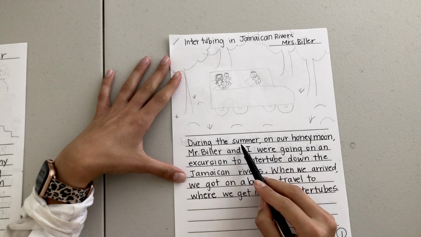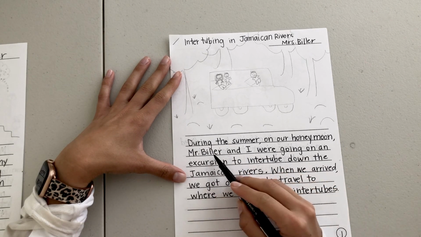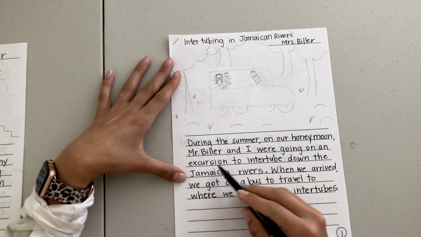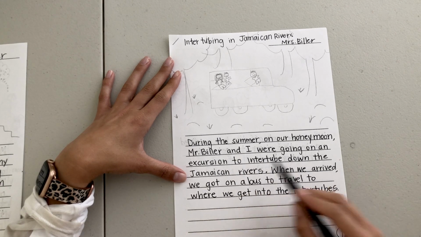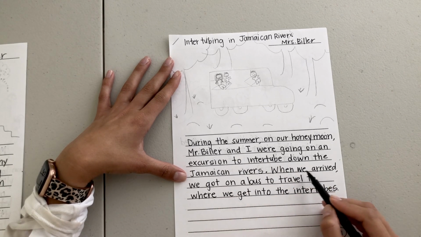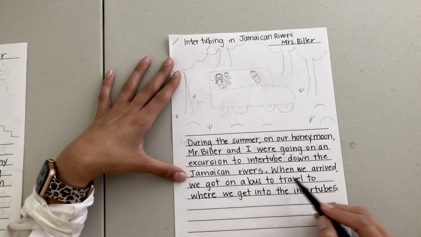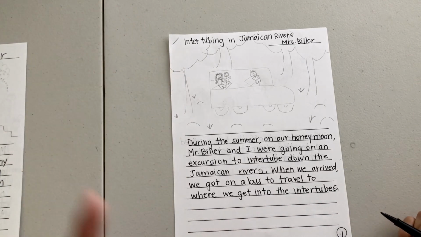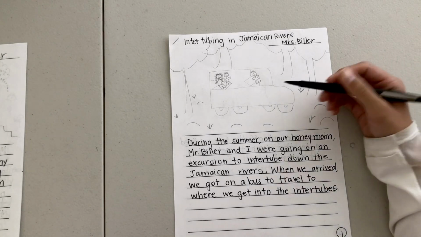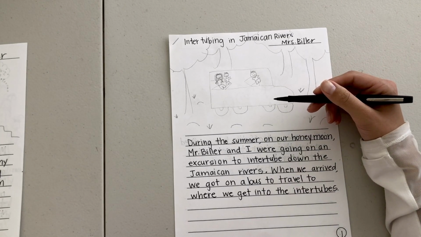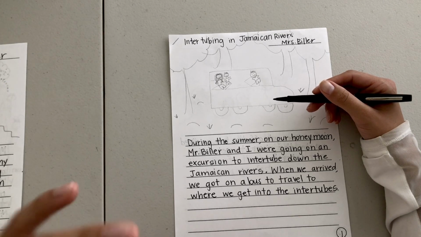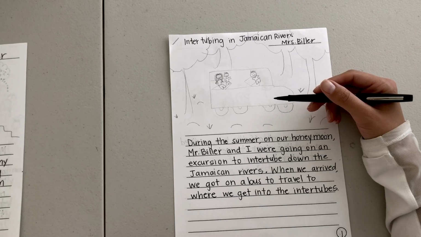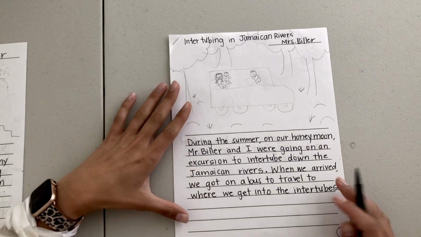All right, during the summer on our honeymoon, Mr. Fisler and I were going on an excursion to inner tube down the Jamaican rivers. When we arrived, we got on a bus to travel to where we get into the inner tubes. Well, this bus wasn't like a normal bus. It was a bus with no doors or windows. So we were strapped in, and it was kind of scary. It felt like the ride at Disneyland, Indiana Jones. So I could explain that to my readers because they don't know that.